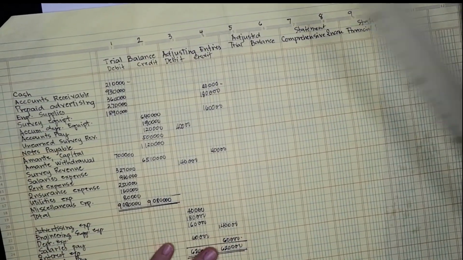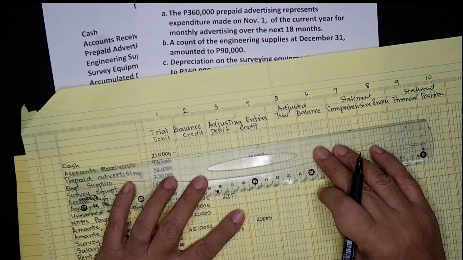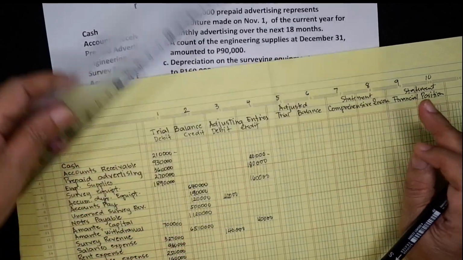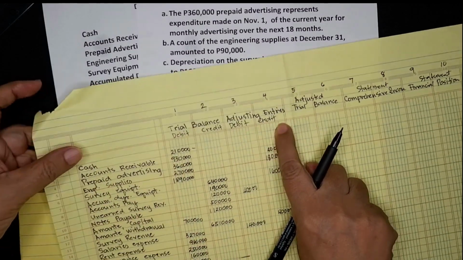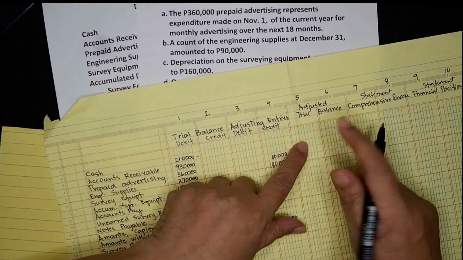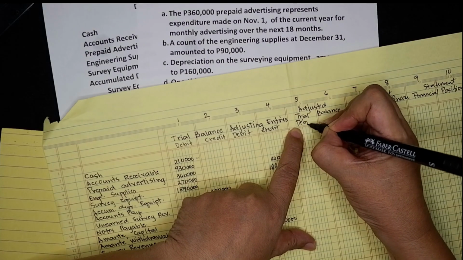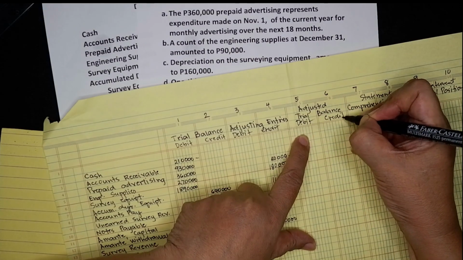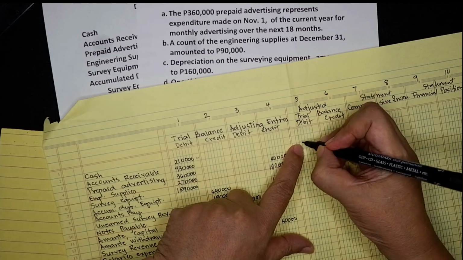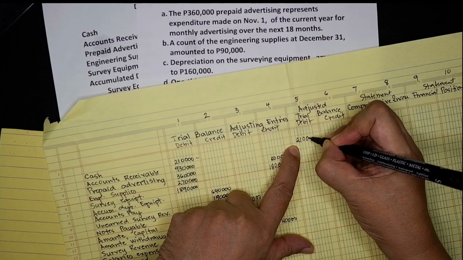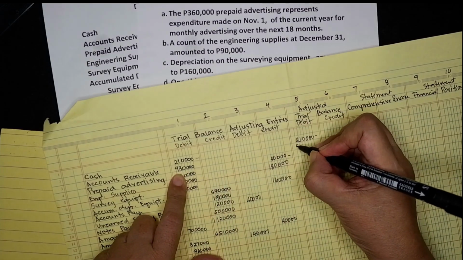So for the first one, we have cash. We're just going to extend the amount. Since there's no posting on columns 3 and 4, cash is still the same. That is 210,000. From debit column, we have to write it on the debit column also. So this is debit, this is credit. So that is 210,000. And then again, for accounts receivable, the same. It is 930.